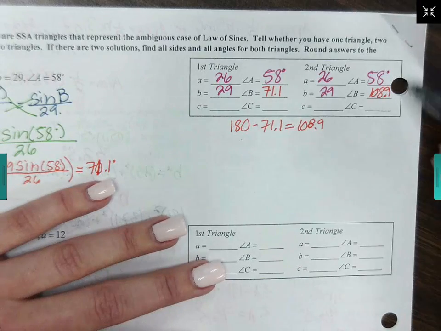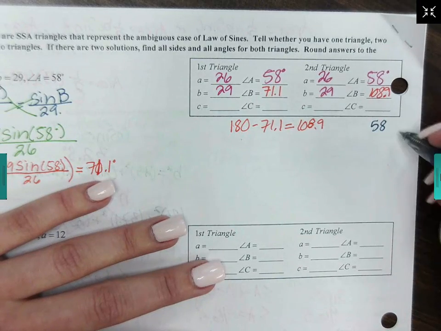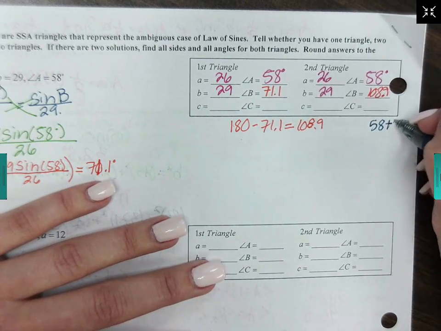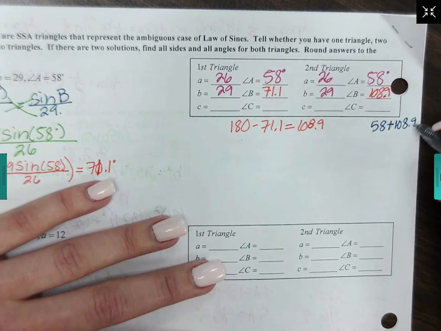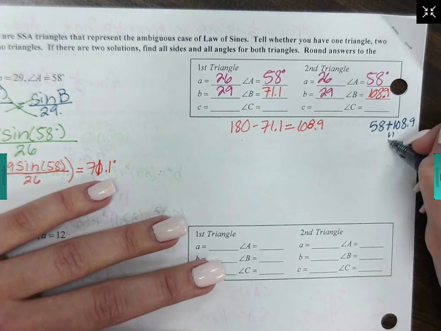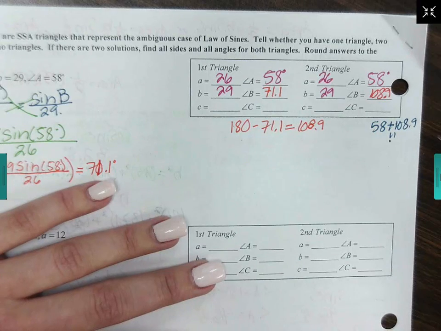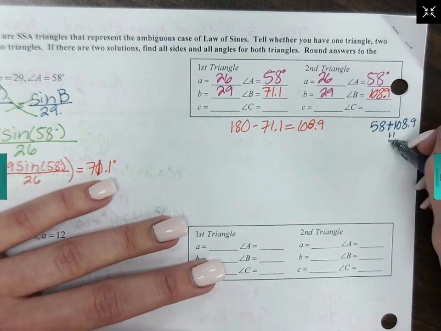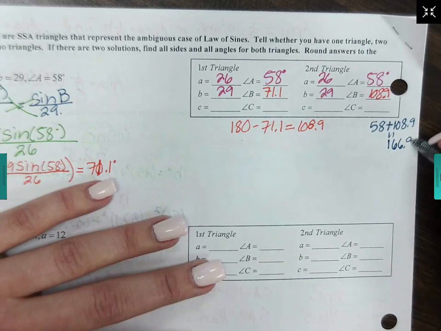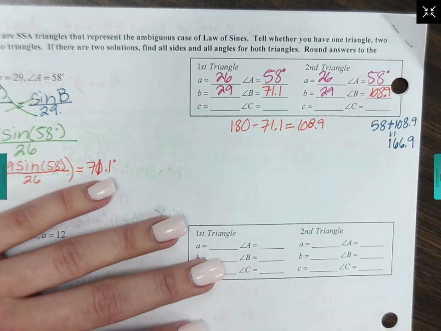In order to do that, we add our 58 and our 108.9. And what does that give us? 166.9. So is that less than 180? Yeah, so we have room for our other angle.